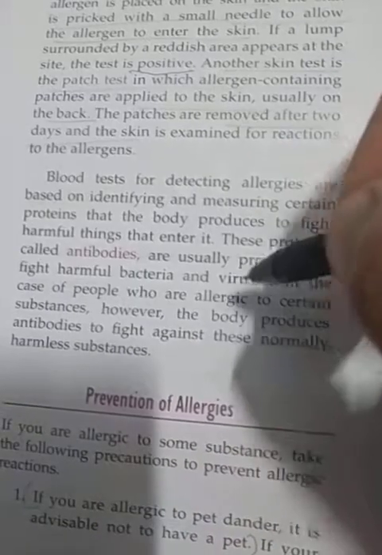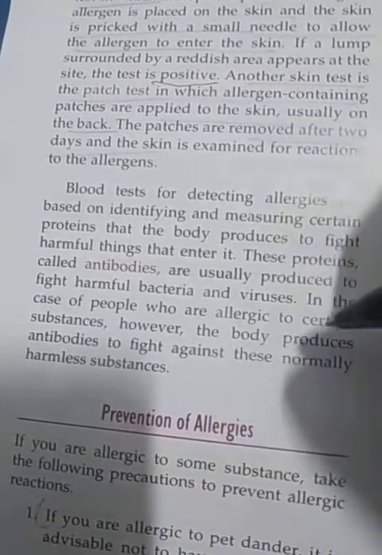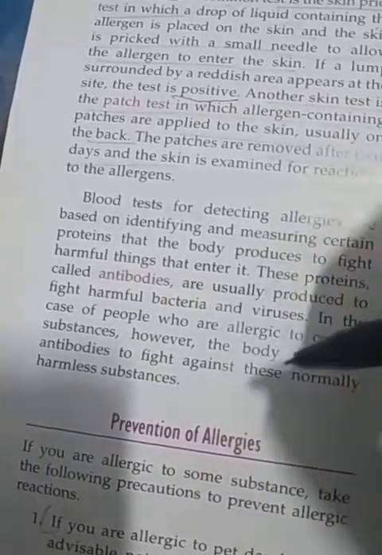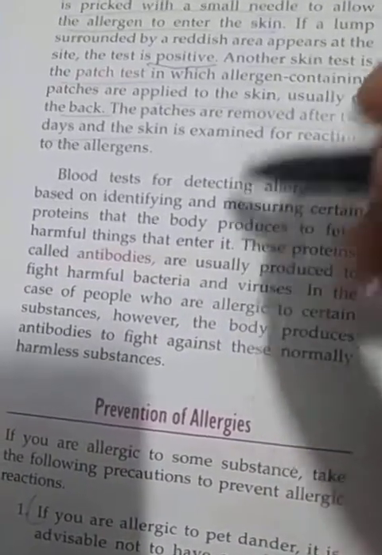In the case of people who are allergic to certain substances, however, the body produces antibodies to fight against those normally harmless substances. So these are the 2 kinds of tests.